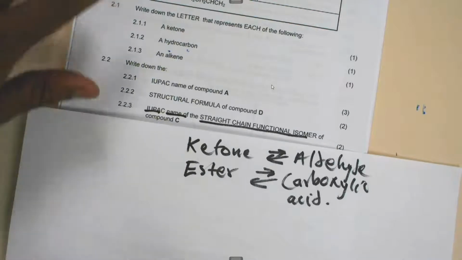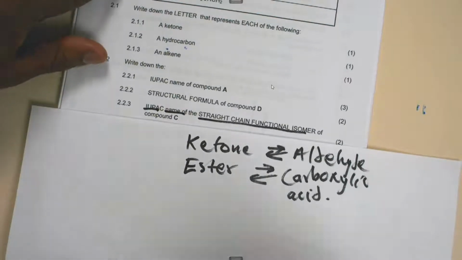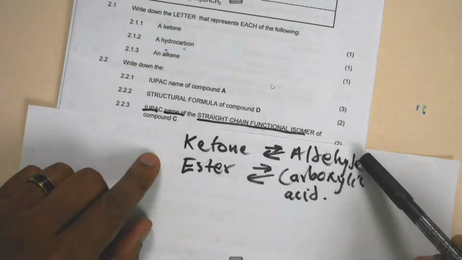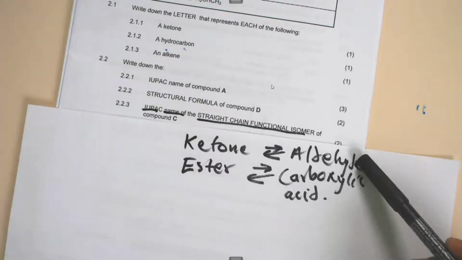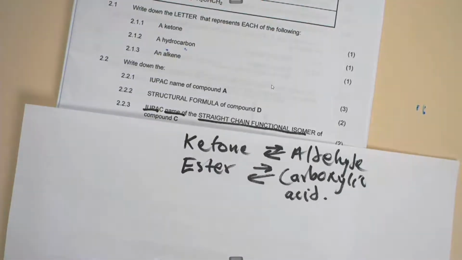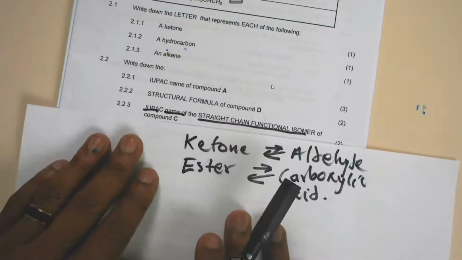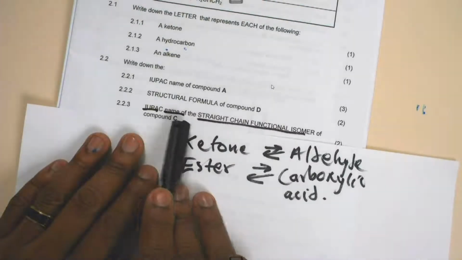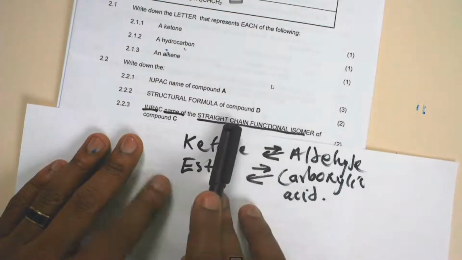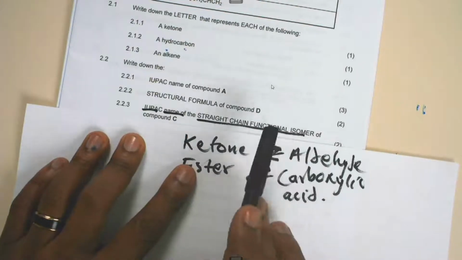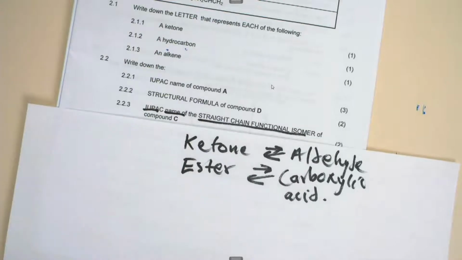So because I am given a ketone, automatically I am expecting to have an aldehyde. So the name of that aldehyde should be pentanal, and the instruction is clear: the IUPAC name of the straight chain functional isomer. So we are told that it is a functional isomer with a straight chain. So it brings me back to this.